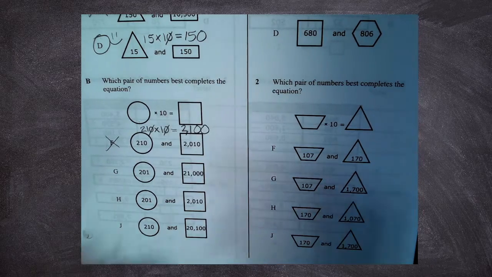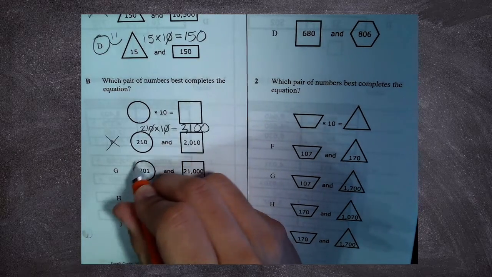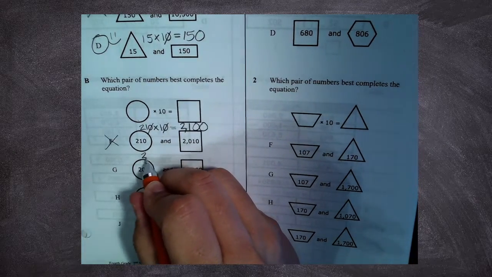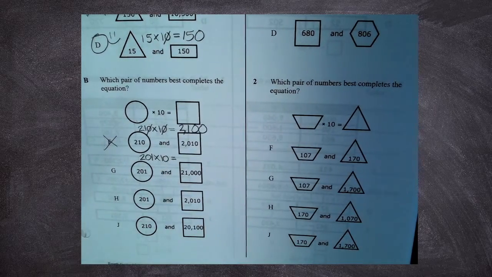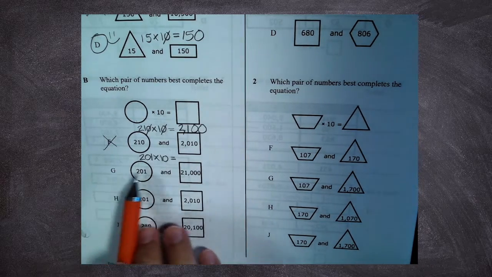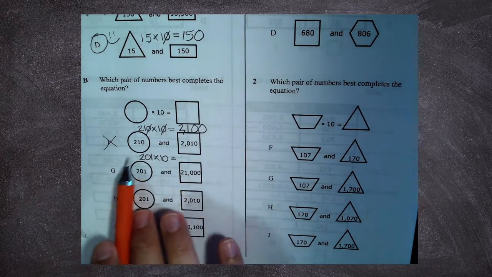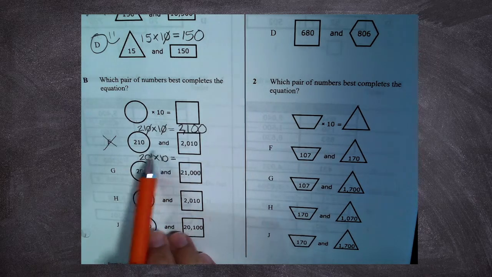Next answer choice, answer choice G. 201 is the number in the circle. So we're going to do 201 times 10. How many zeros can I take away from this? Violet, how many zeros can I take away here?